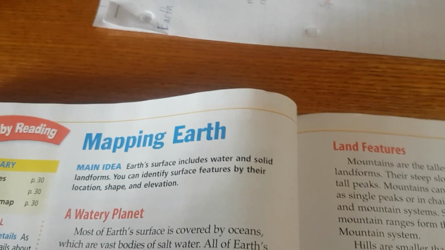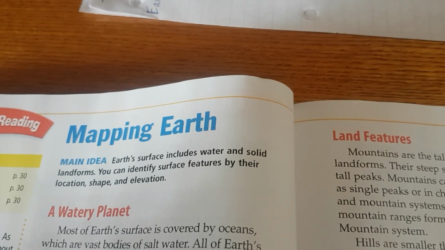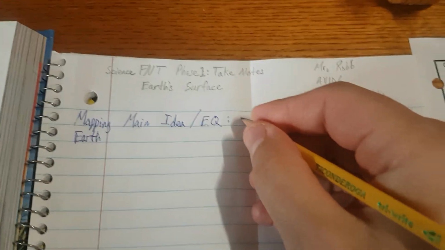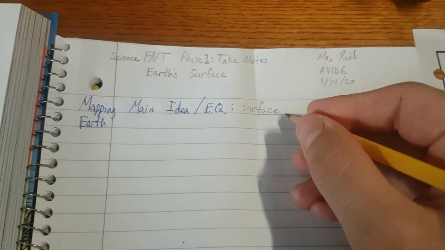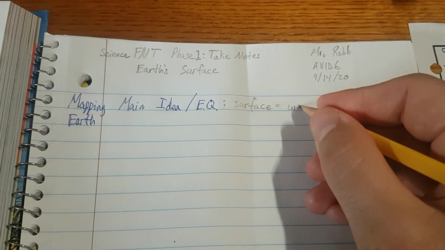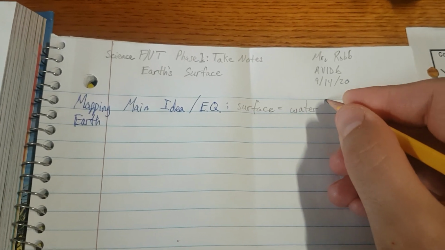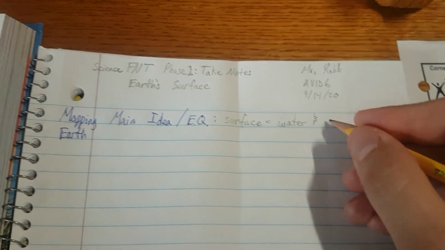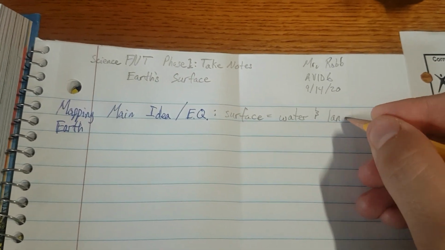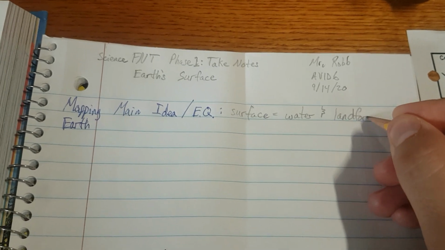Okay, main idea. Earth's surface includes water and solid landforms. Okay, so surface, S-U-R-F-A-C-E, equals water, W-A-T-E-R, and straight line, number 3 straight line, water and landforms, L-A-N-D-F-O-R-M-S.